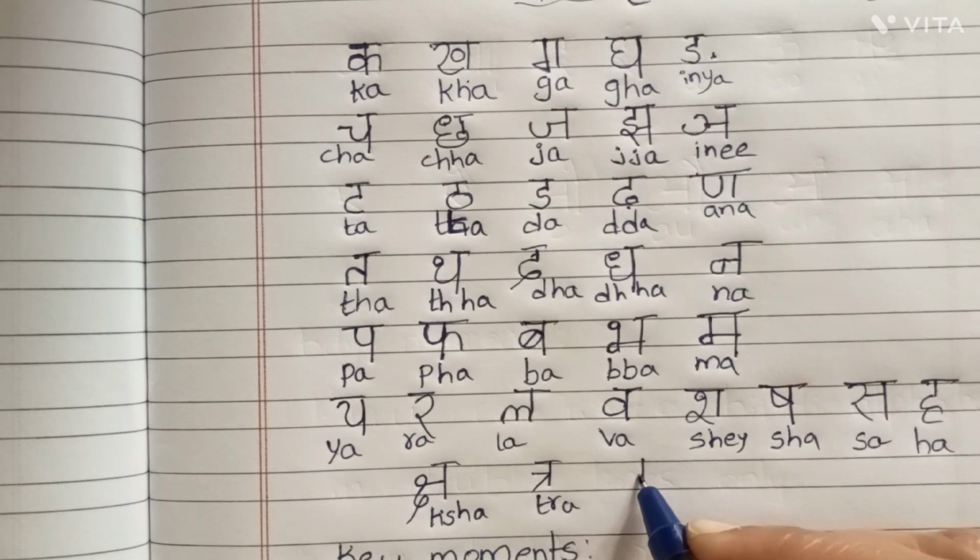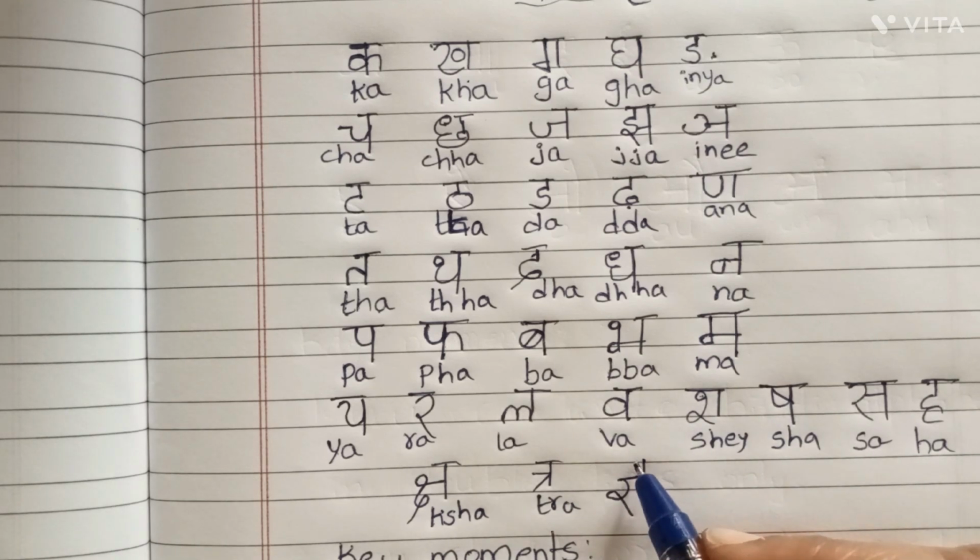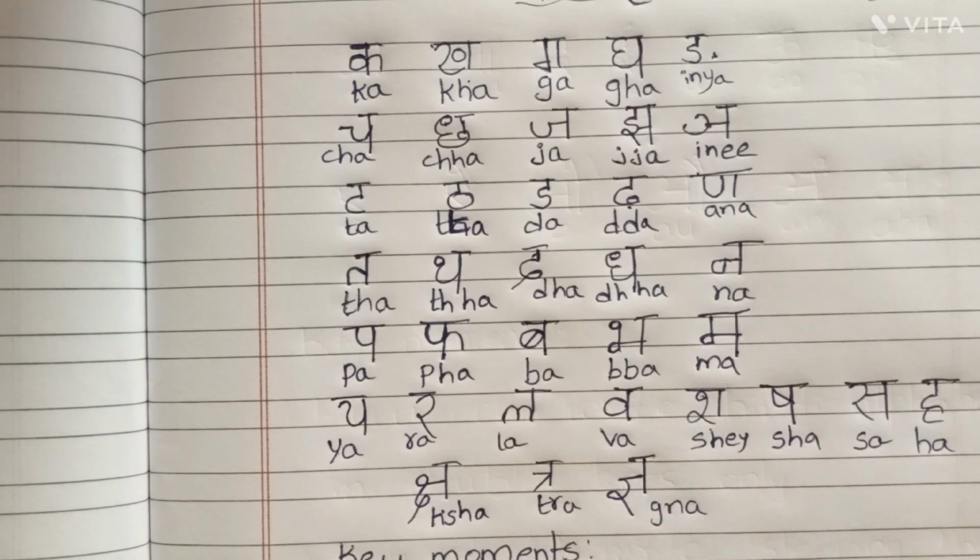Next letter is Tra. K in reverse. Tra. Gna. You can write standing. In the middle you can write. To the left side you can write one sleeping. You can write C in reverse. One circle. To this you can write one slanting line. On the top you can write one sleeping line. This is Gna. These are total 36 consonant letters in Hindi.